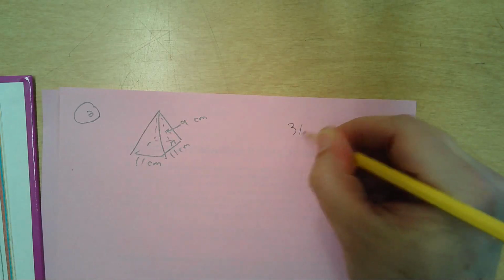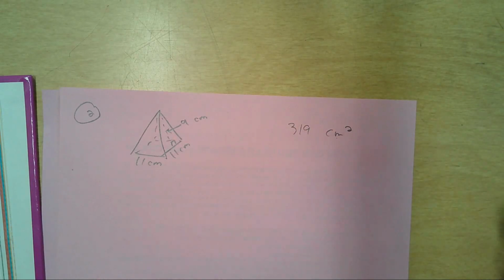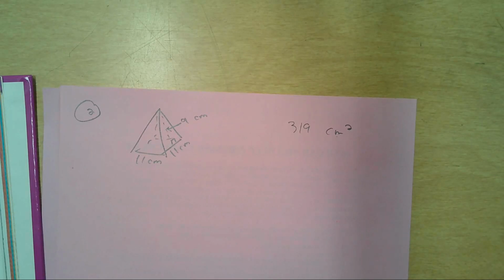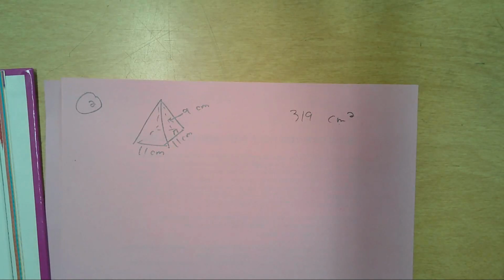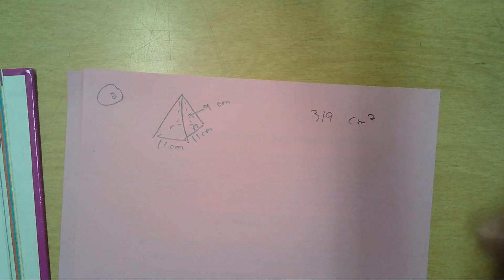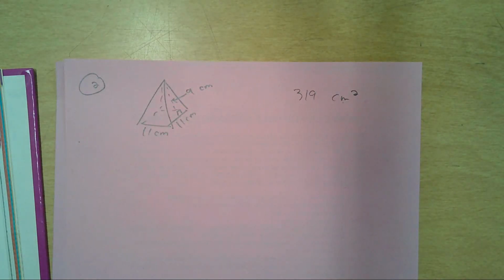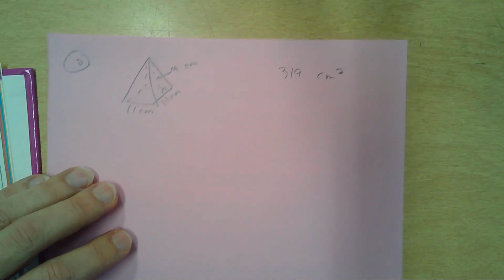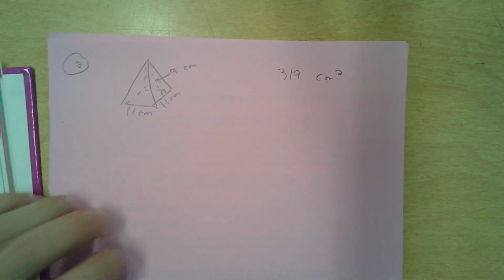I got 319 centimeters squared. Okay. So it sounds like, anybody else have anything different? Damien. Everybody has something different. So, here we go. Quickly, I've got to move quick.